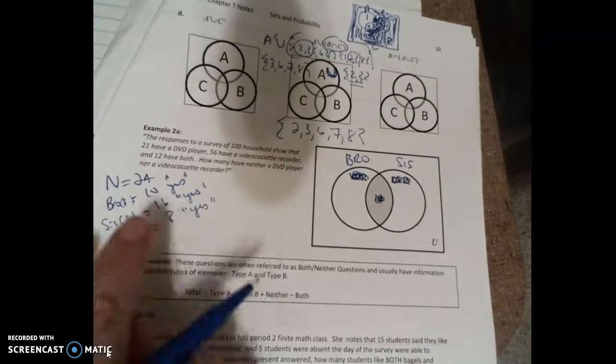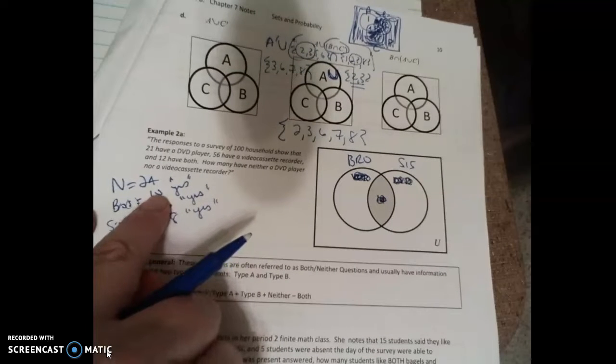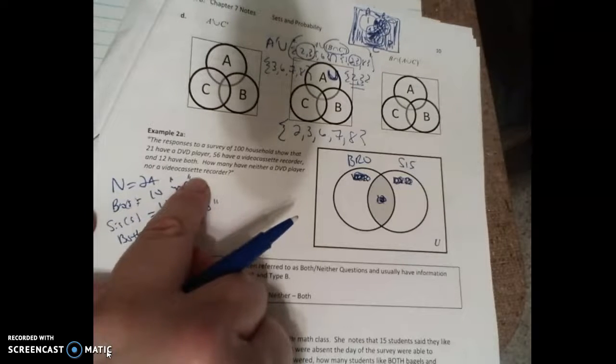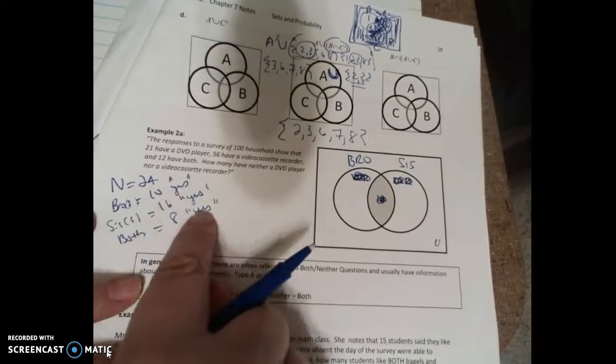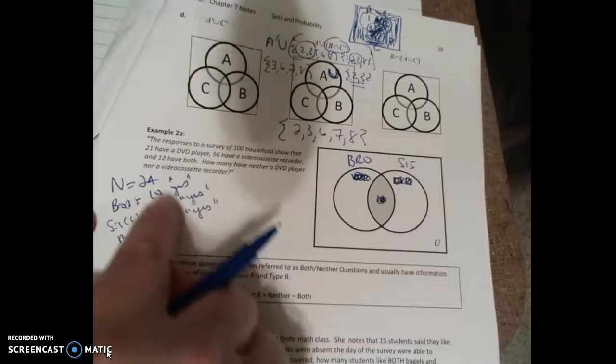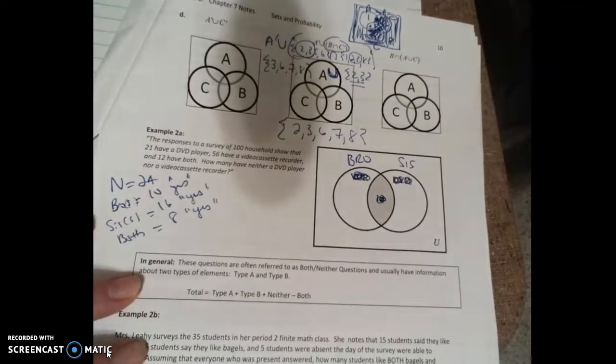Do you get that if you asked me if I had a brother, I'd raise my hand, right? If you said, Julie, do you have a sister? I would raise my hand. And if you said, do I have both? I'd raise my hand again. So I might raise my hand 3 times. So we have to get rid of double counting.